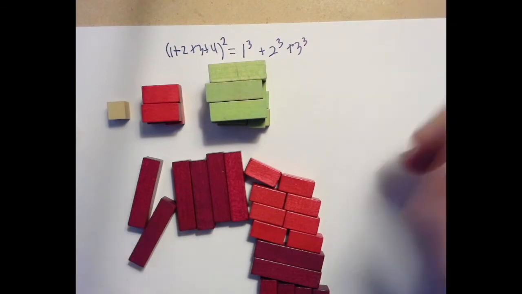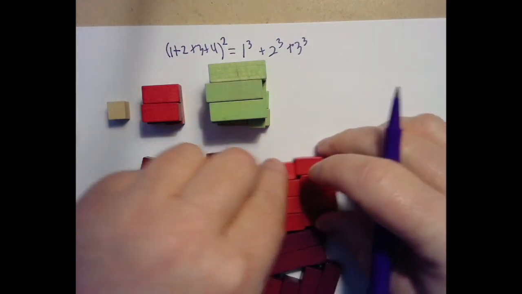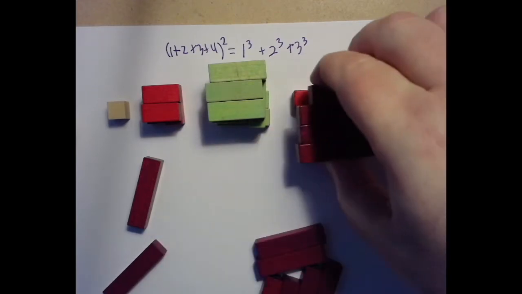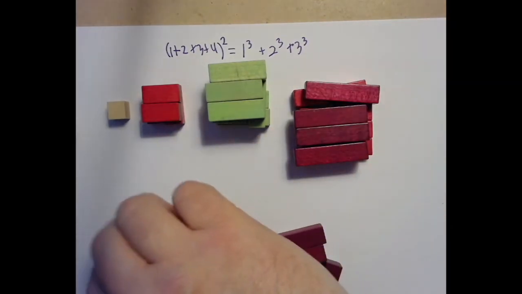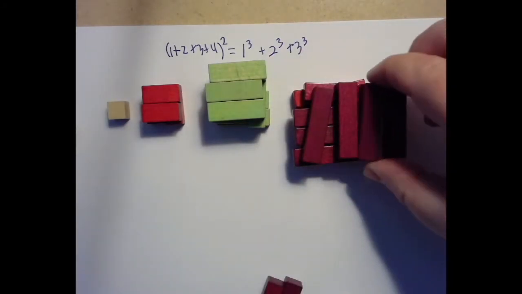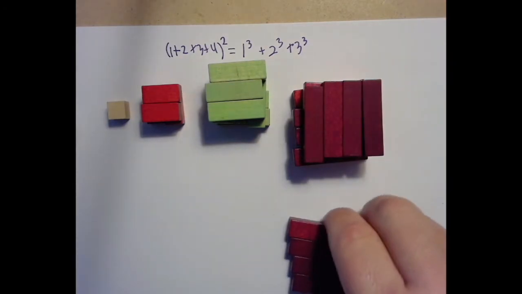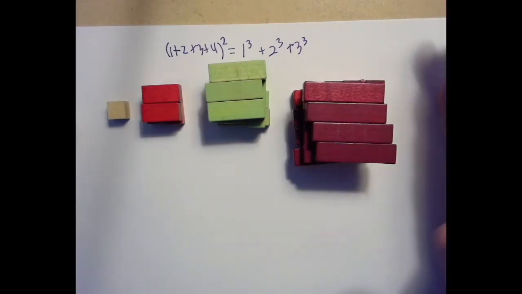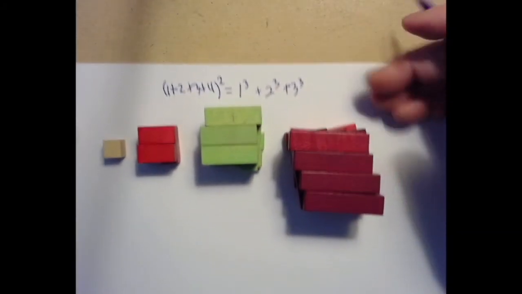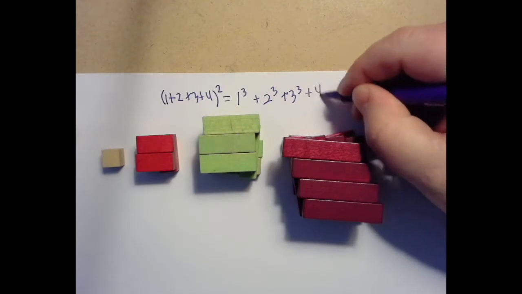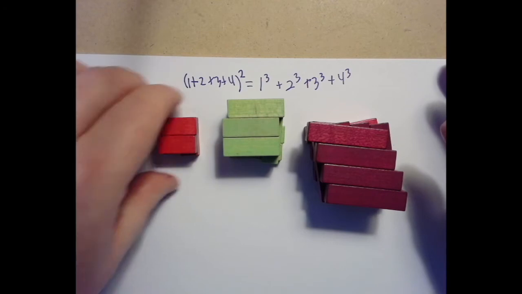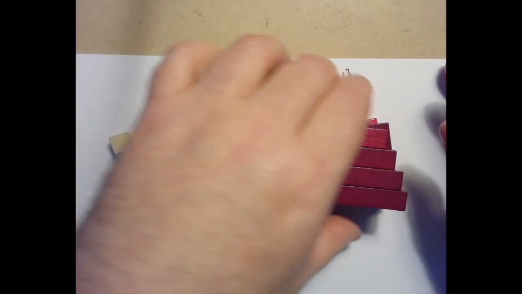And now the 4's, which I have to pretend these are 4's, right? So let's make that our base. And then I take 4 of them, and I lay them down like this. I take another 4 of them that I have, I lay them down like that. Then I take my last 4, and I get my wonky but 4 by 4 by 4. So I get that this is 4 cubed. So I have a 1 by 1 by 1, a 2 by 2 by 2, a 3 by 3 by 3, and a 4 by 4 by 4.